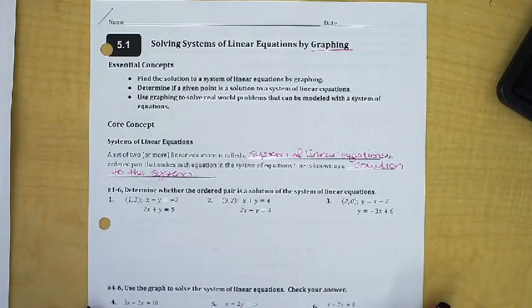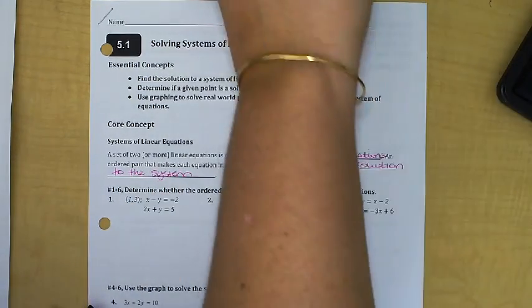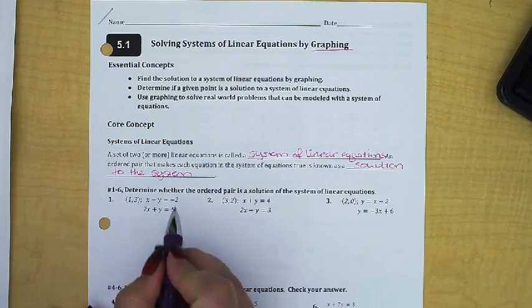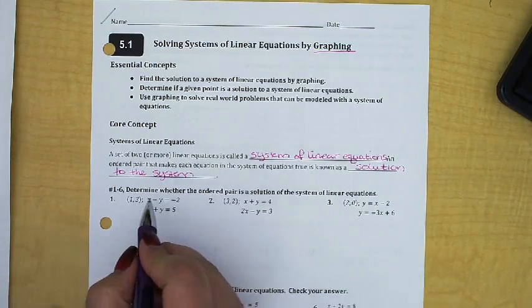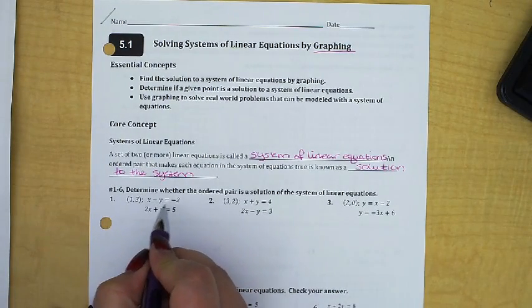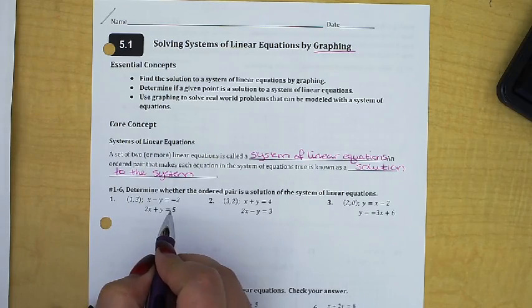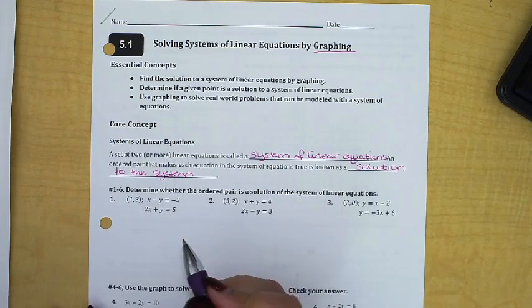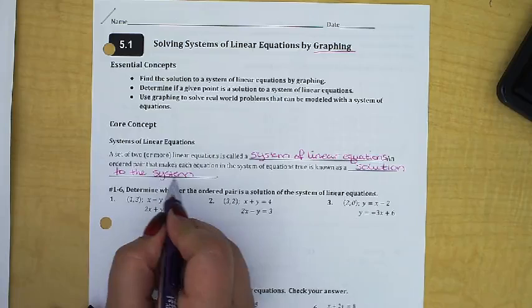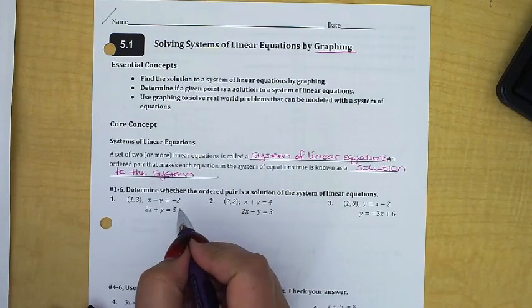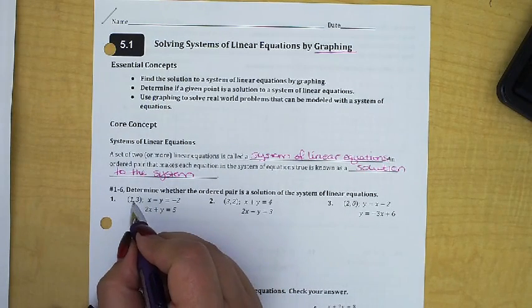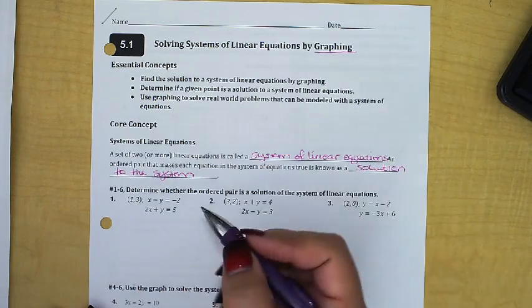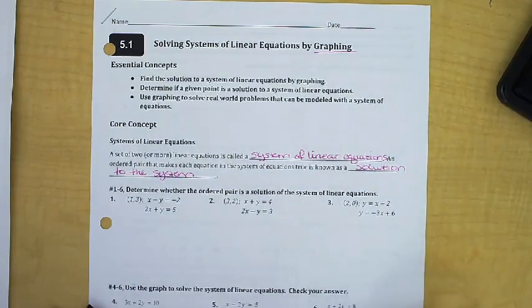Okay, so it's really important to understand that it's only going to be a solution to the entire system if the point works in both or makes both of them true. It's not enough to just have one, but it's only a solution to the entire system if both of them are true when you plug in that x and that y value into all the equations in the system.